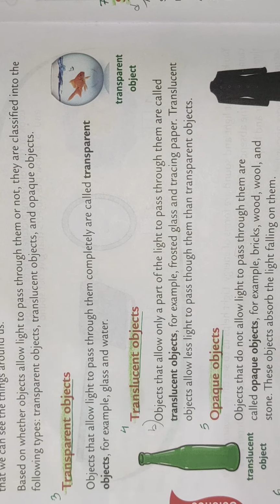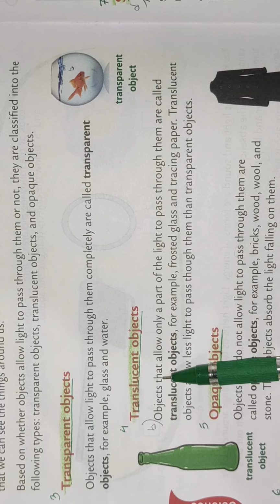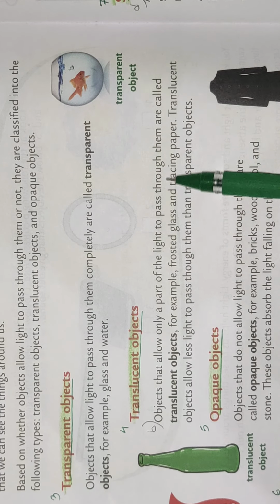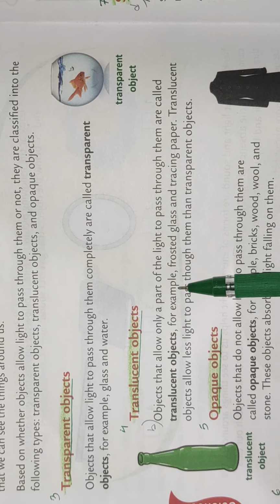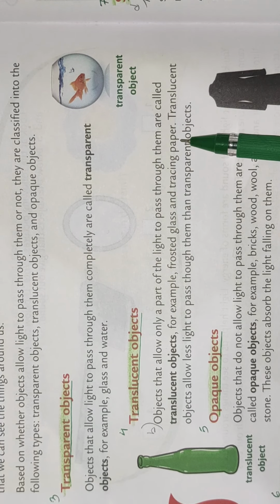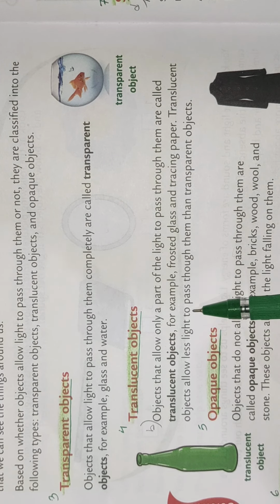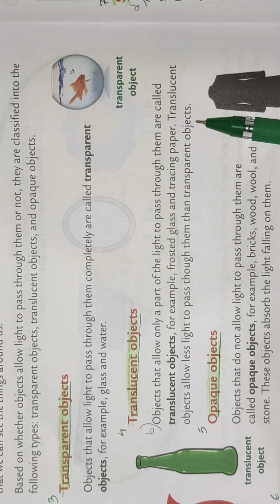The second type is translucent objects. Objects that allow only a part of the light to pass through them are called translucent objects. For example, frosted glass and tracing paper. Translucent objects allow less light to pass through them than transparent objects.